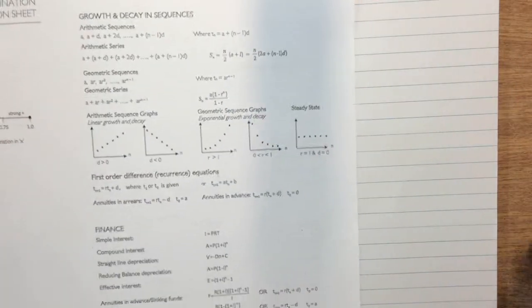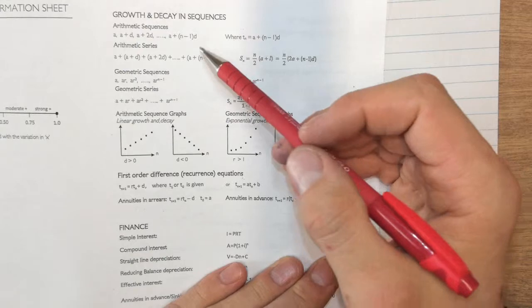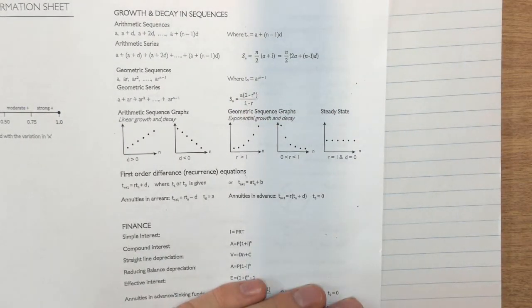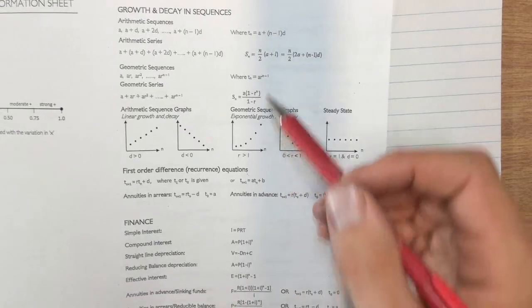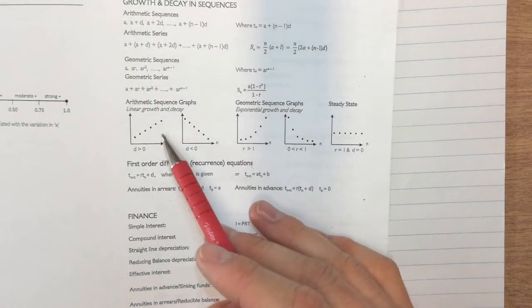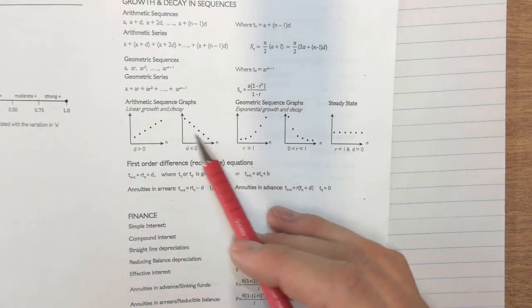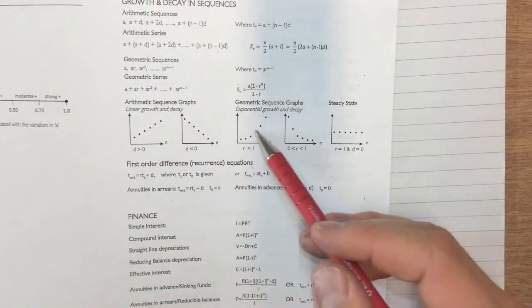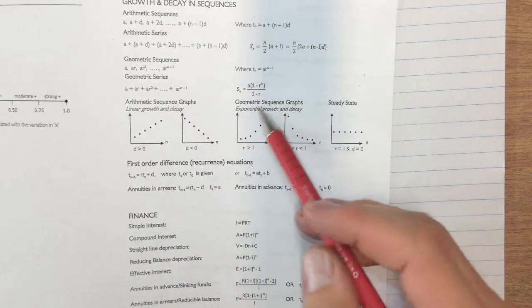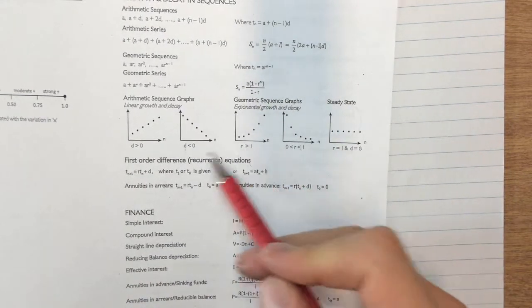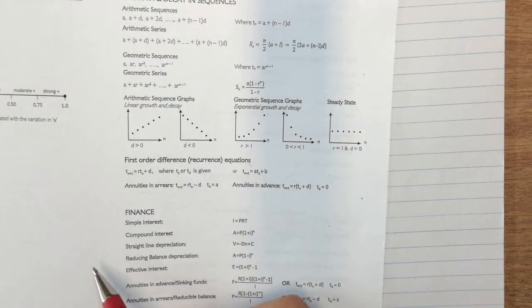Most recently, with sequences and series, it gives you some important things to do with arithmetic and geometric sequences and series. It gives you all of the formulas, but in particular, these graphs here show you linear growth and decay. It says that they are arithmetic sequences, exponential growth and decay are geometric, and it shows you steady state here and gives you some of the values that might cause those shapes.